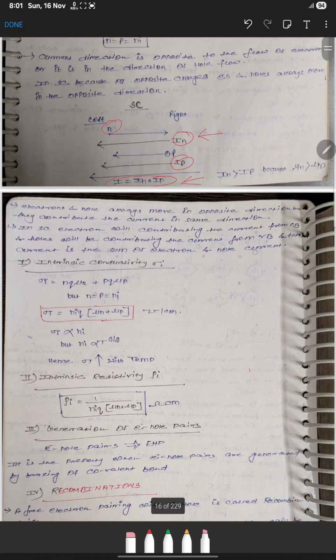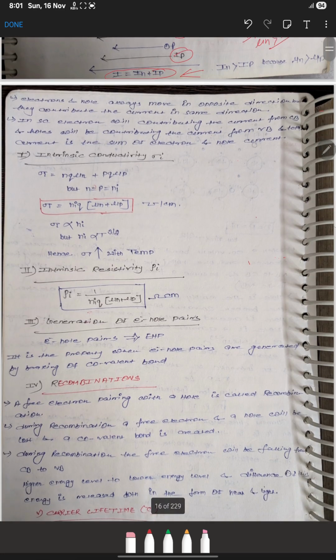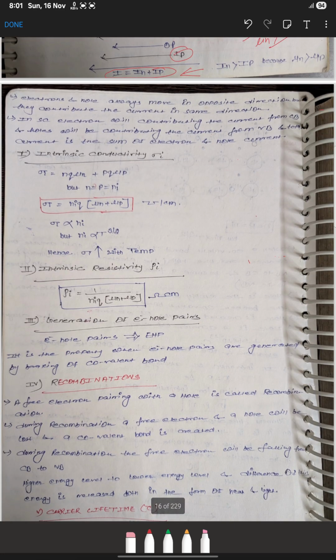Electron and hole. One more point here is that we can see IN is greater than IP because mu n is greater than mu p. Electron and hole always move in opposite directions, but they contribute the current in the same direction.